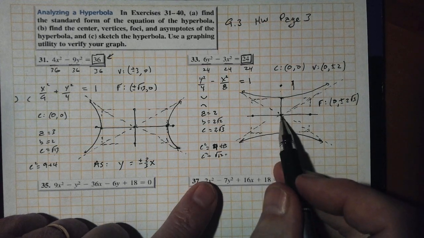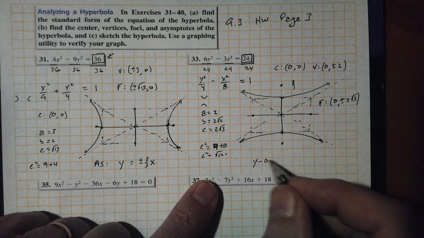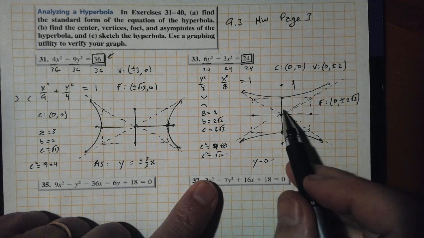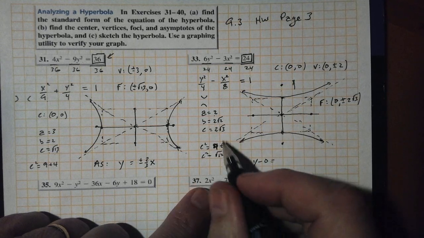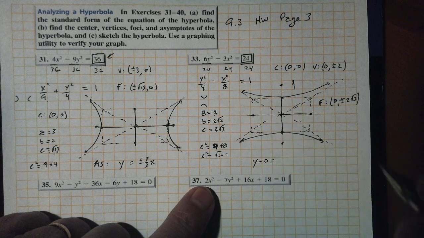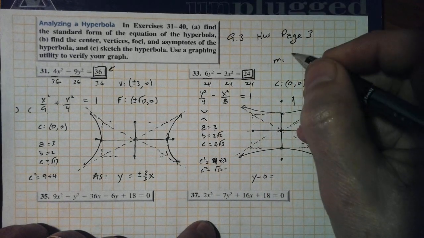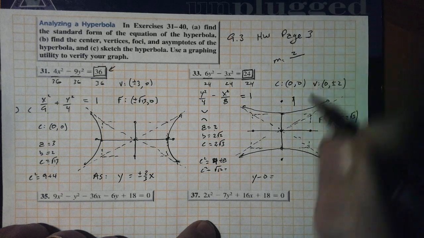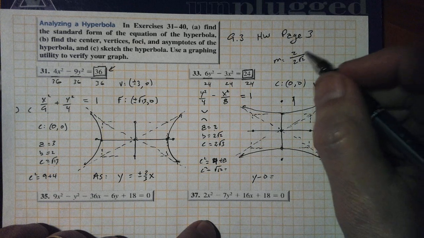And the asymptotes go through 0, 0, so y minus 0 equals m. What's our slope? I'm going to use some space up here. Our slope is rise over run, 2 over 2 square root of 2.